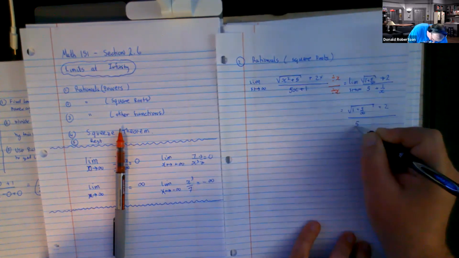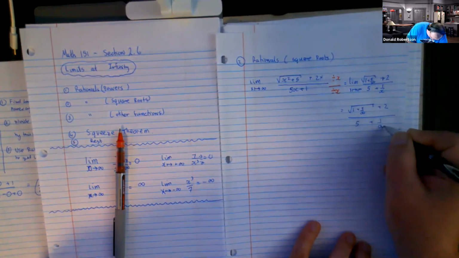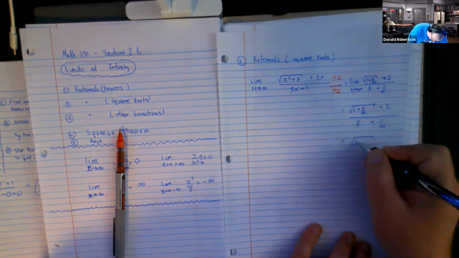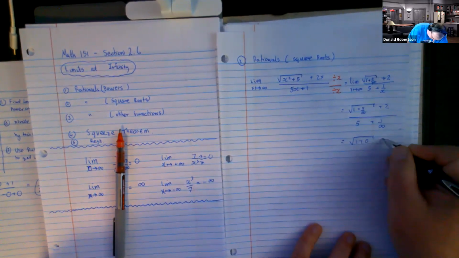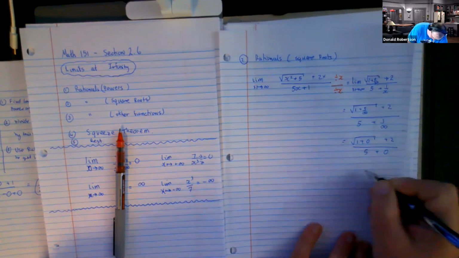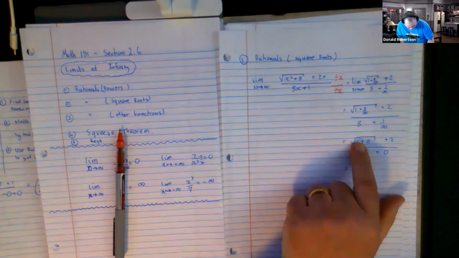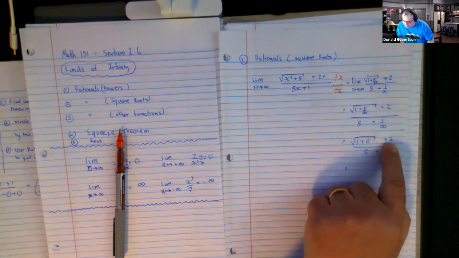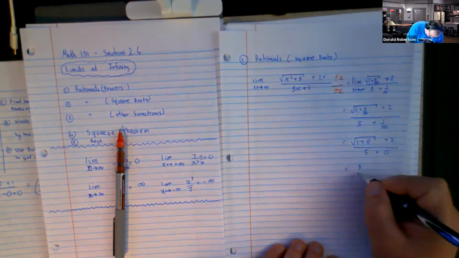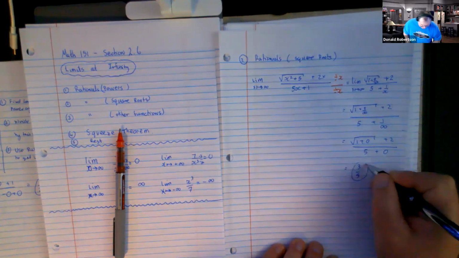And 5 plus 1 over infinity goes in the bottom. Square root of 1 plus 0, add 2, and on the bottom, 5 plus 0. The square root of 1 is 1, so 1 plus 2 gets you 3, and 5 plus nothing gets you 5, and there you go.